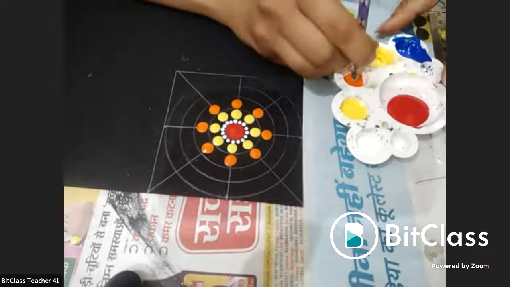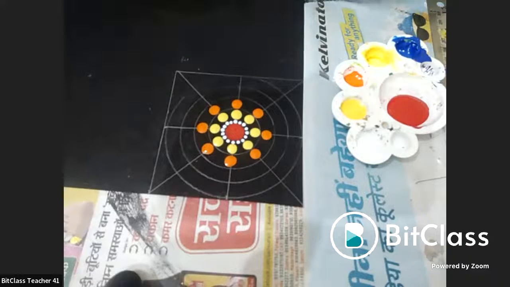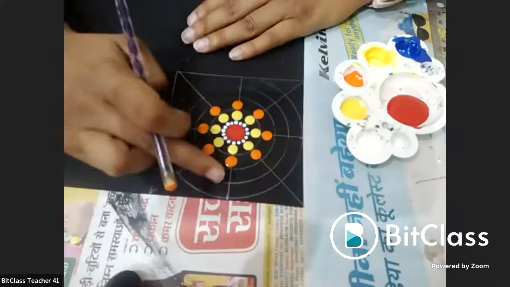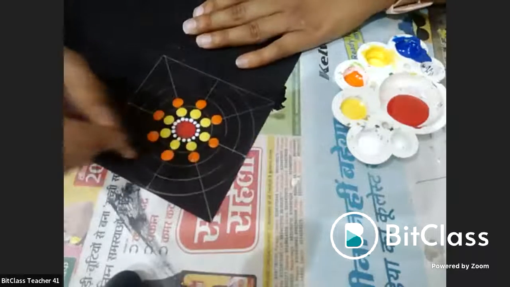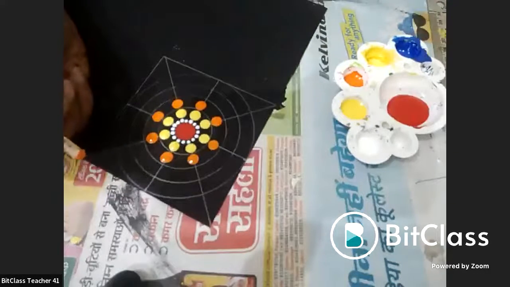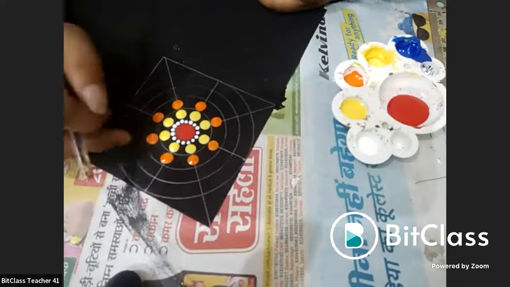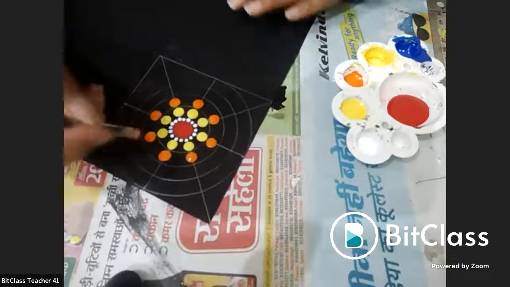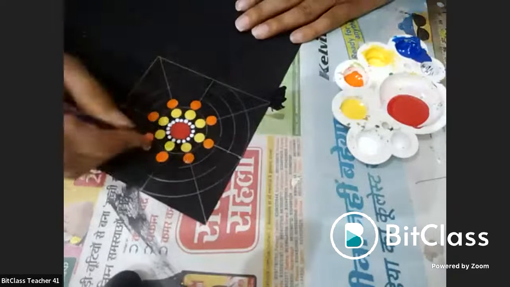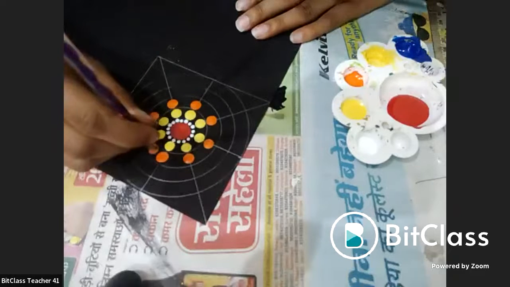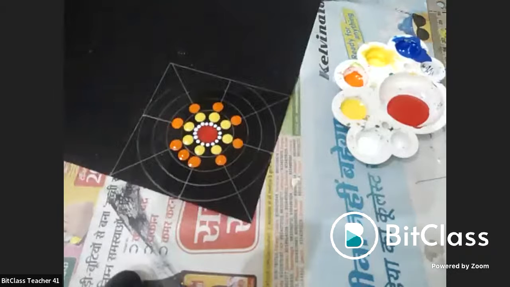That's great. Now, next, between these dots which we have placed, we are going to put a single dot here. You need to see how many dots will fit here. In my case, only one single dot can fit here.